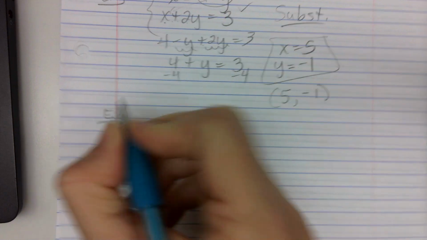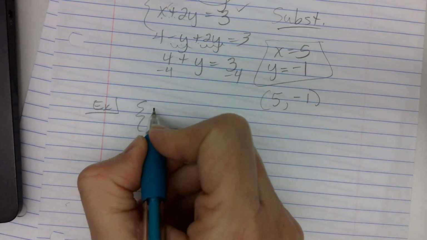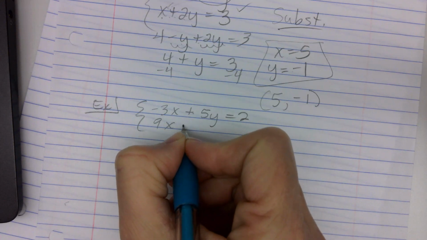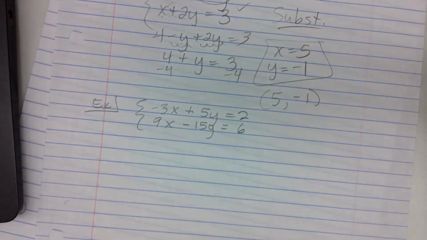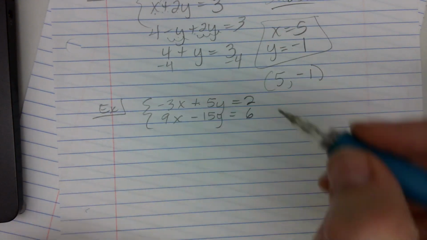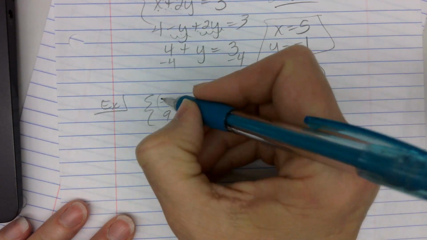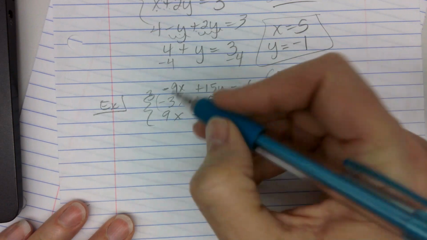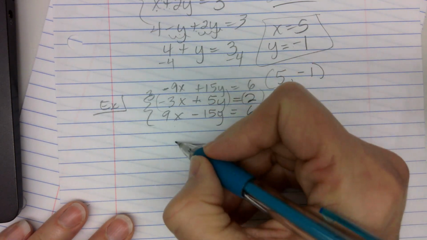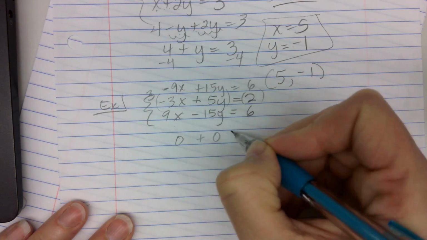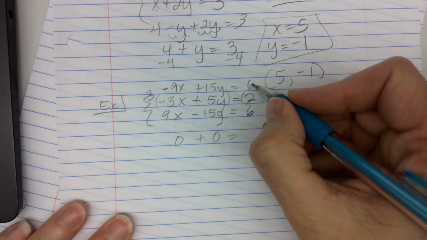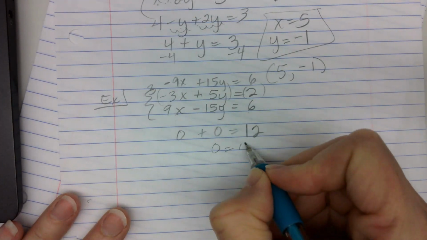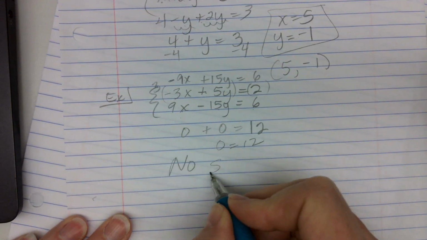Here's another example that may not look great for either method, but I think it looks awesome for elimination. If you multiply the top by a positive 3, you're going to get a negative 9x, correct? And a plus 15y equals 6. Oh no. What's negative 9x plus 9x? What's 15y minus 15y? And what is 6 plus 6? Uh-oh. When is 0 ever equal to 12? Never. So this one is actually no solution.